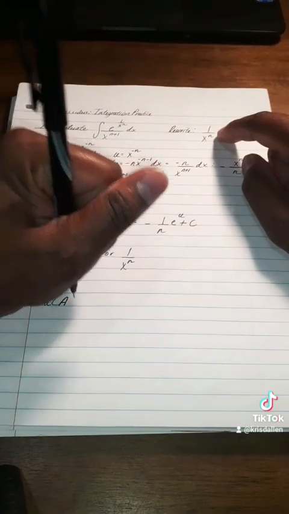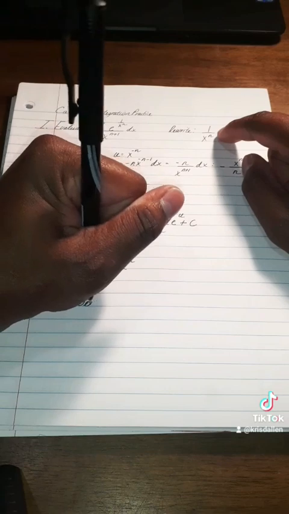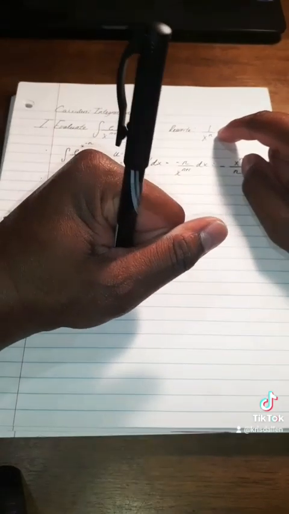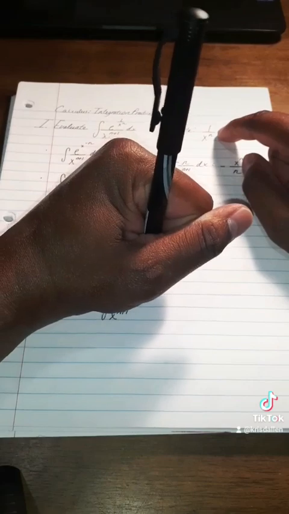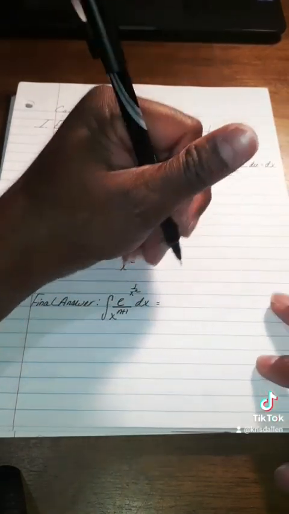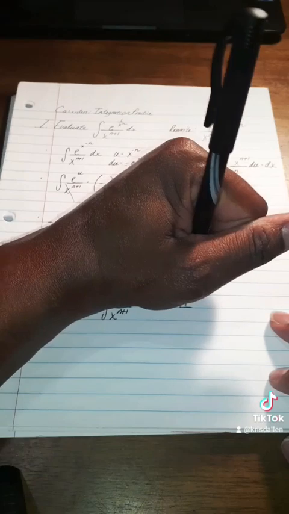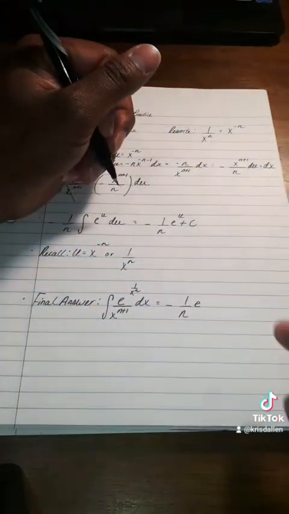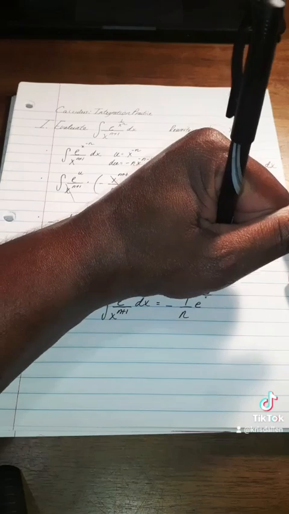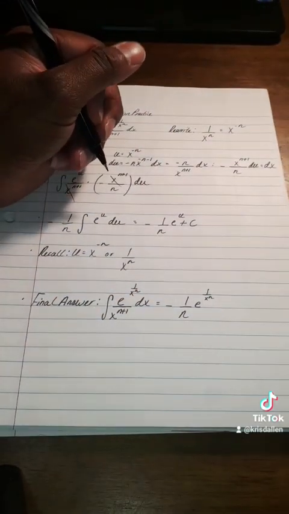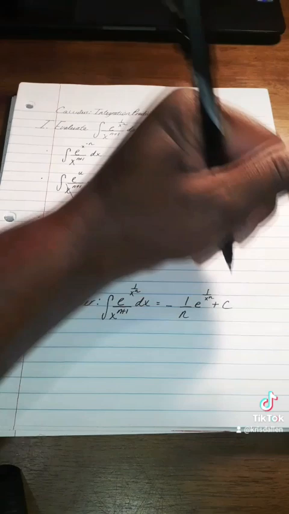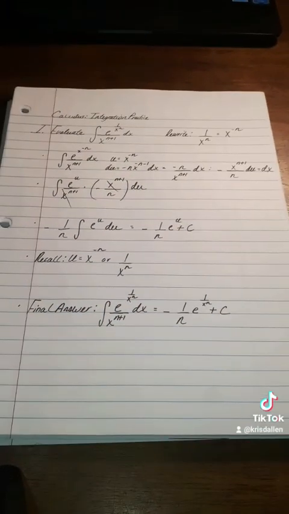So your final answer here, we're asked to integrate e raised to the 1 over x raised to the positive n divided by x raised to the n plus 1 with respect to x. So your final answer here is negative 1 over n e raised to the, and if you want to put the 1 over x raised to the positive n back in there, you can, and just add a plus c. And that'll be your answer. All right, so that's how you do it. So let me circle that for you.